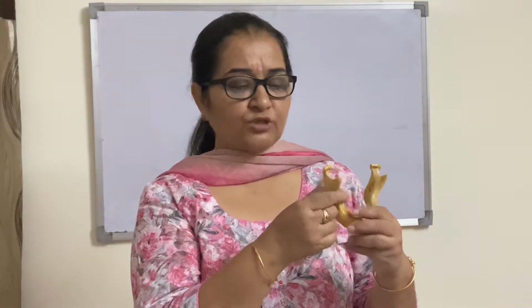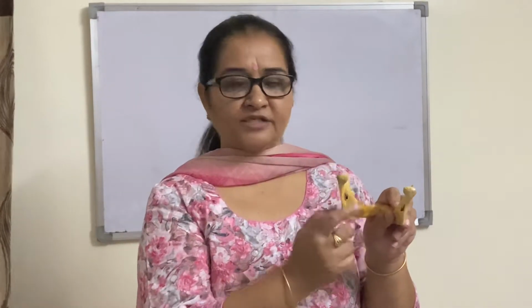Now coming to the different ligaments attached in this region. On the inner side of the ramus of the mandible there is the mandibular foramen. Above that mandibular foramen is the bony projection, the lingula. To this lingula the sphenomandibular ligament is attached.